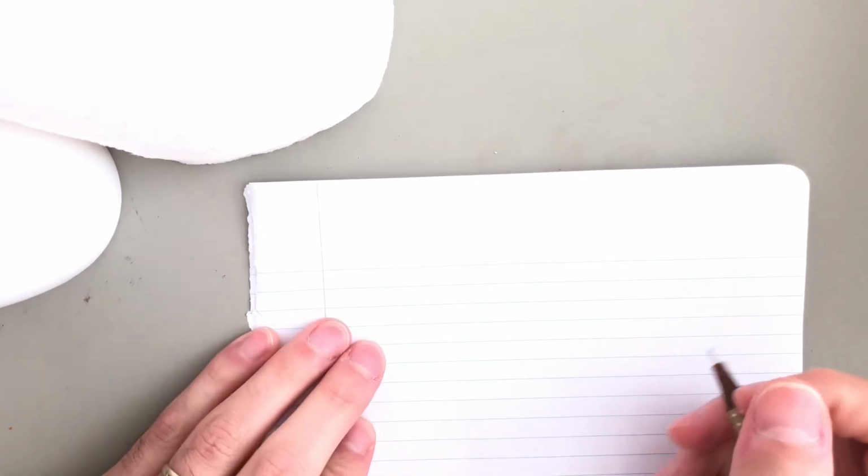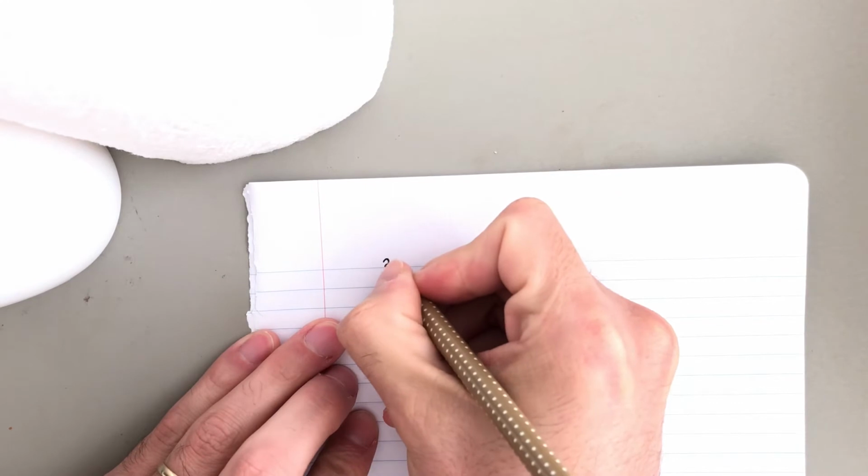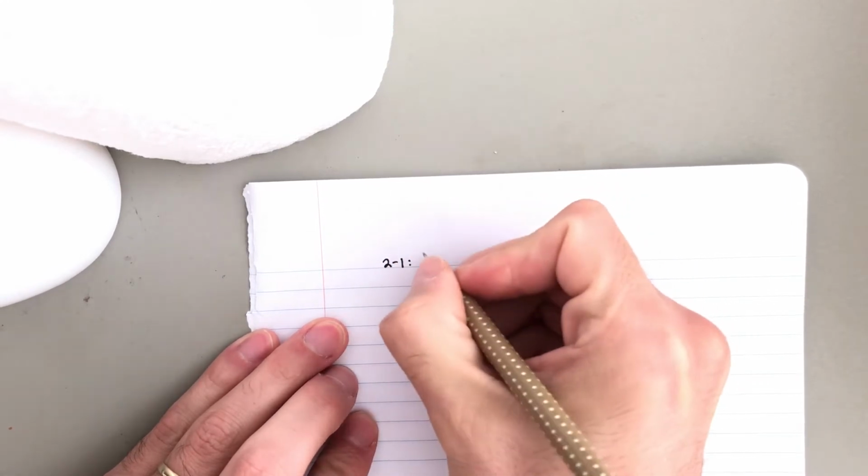This is 2-1, understand integers. This should be a fairly easier topic. We're dealing with positive and negative numbers, so this one should be going by pretty quickly. So let's write down our title, 2-1.